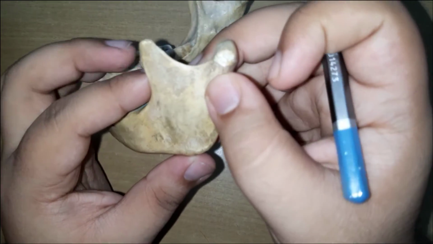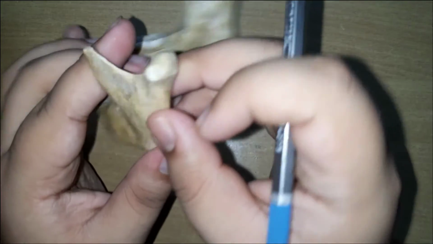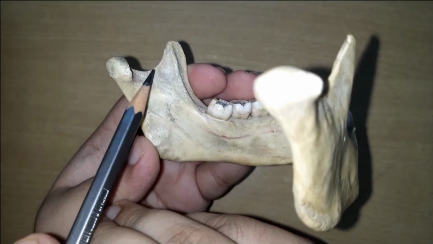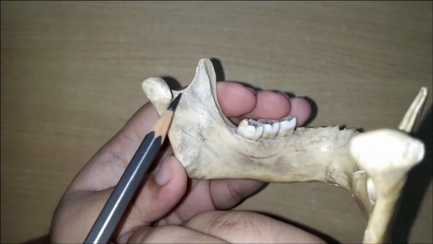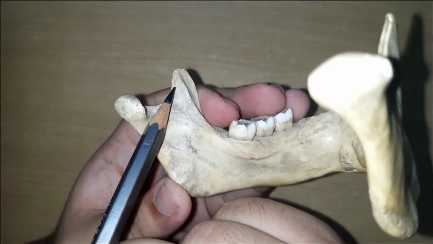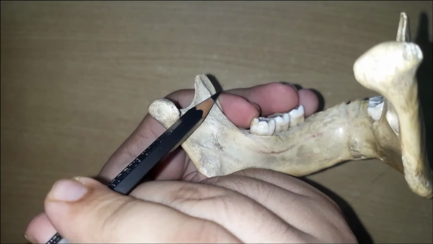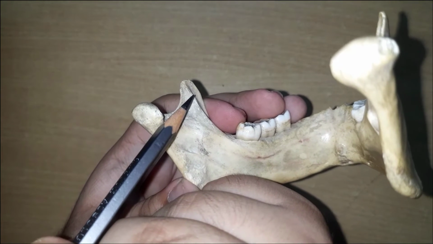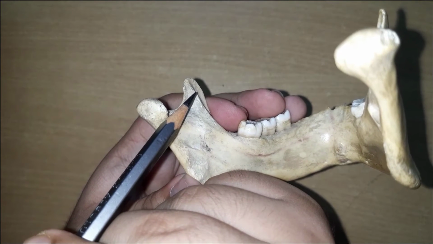Now, another interesting relation I would say is that this is the condylar process, right? So this is the neck region of the condylar process, that is a constricted neck region. This neck region of the condylar process is actually related to the auriculotemporal nerve.